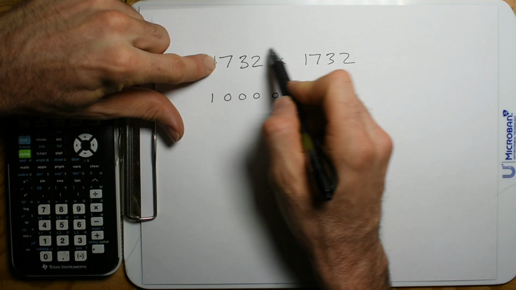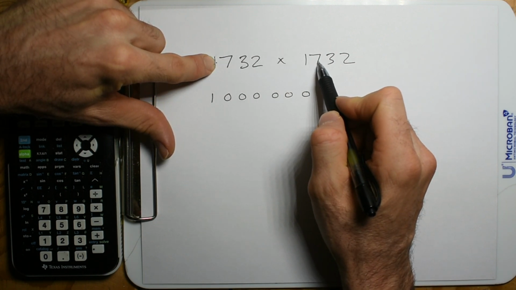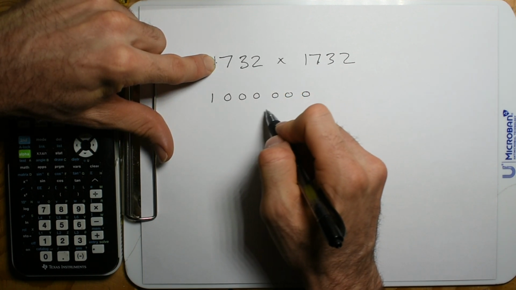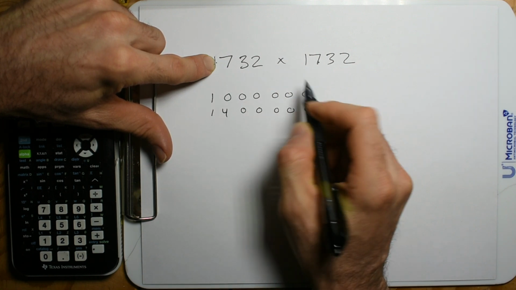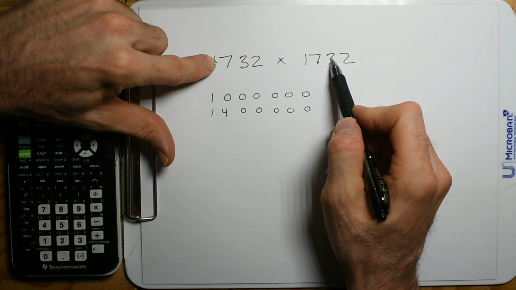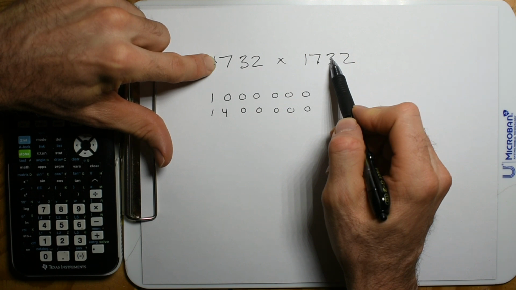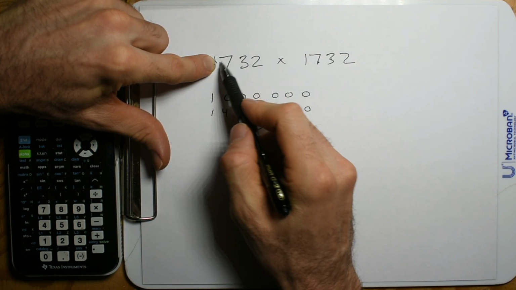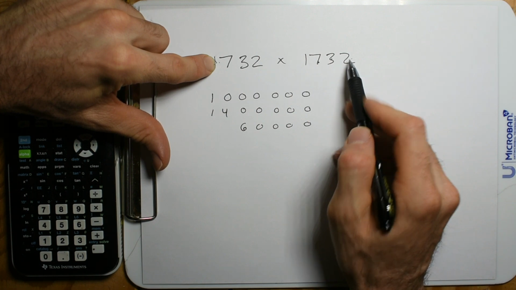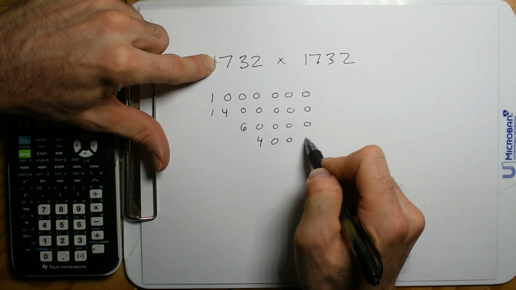The second one is, I'm going to double it, so 14 with 5 zeros. This next one is 3, double it, 6 with 4 zeros. 2 with 3 zeros, it's 4 with 3 zeros.